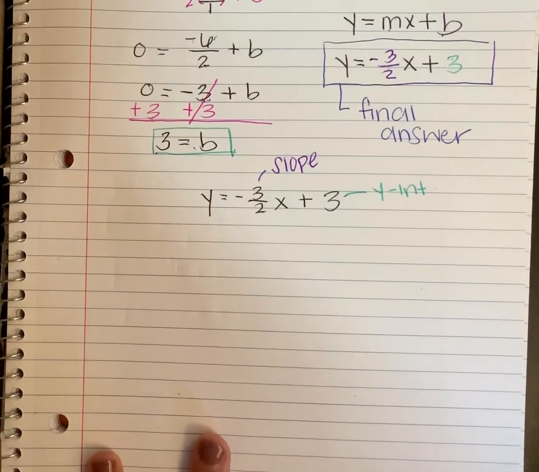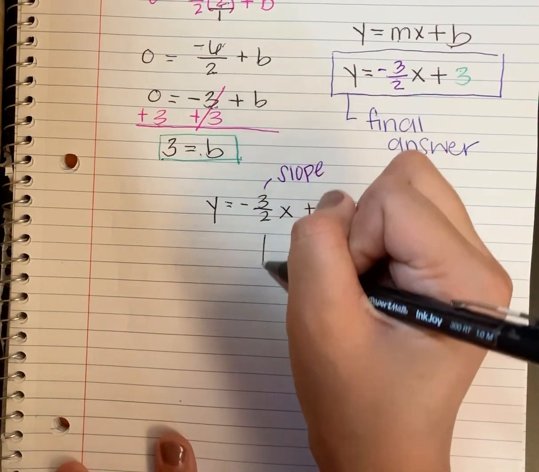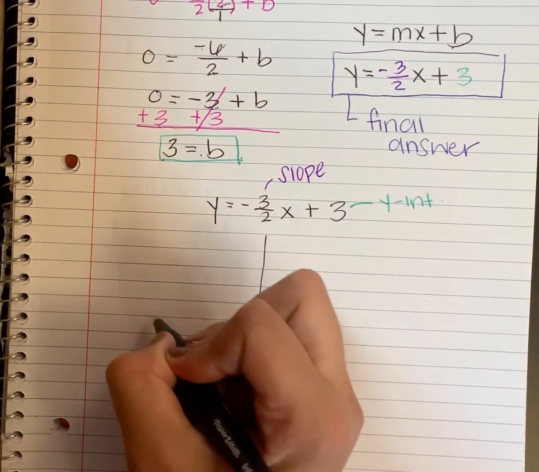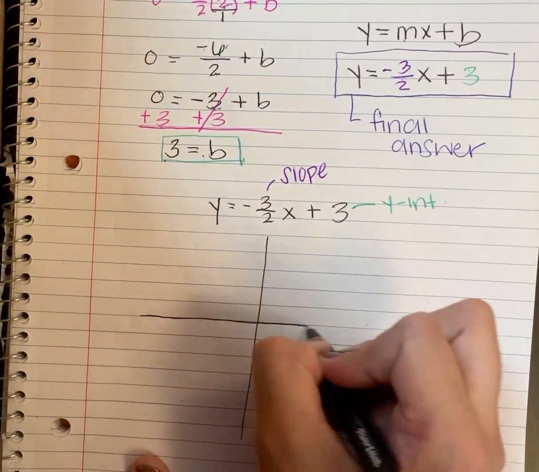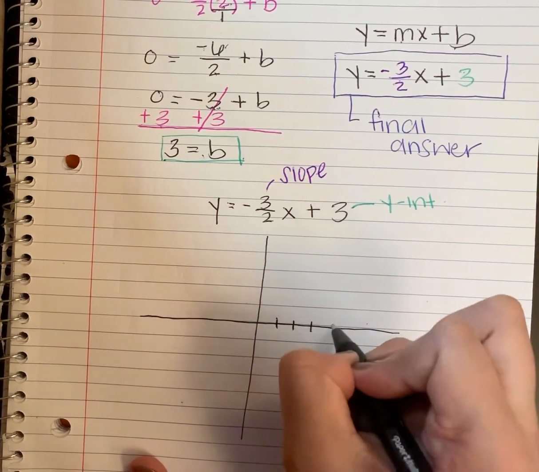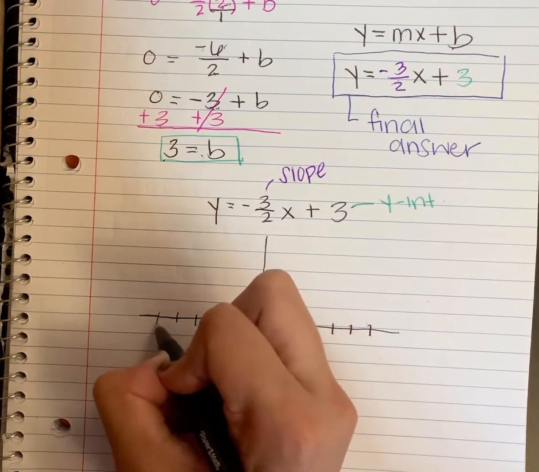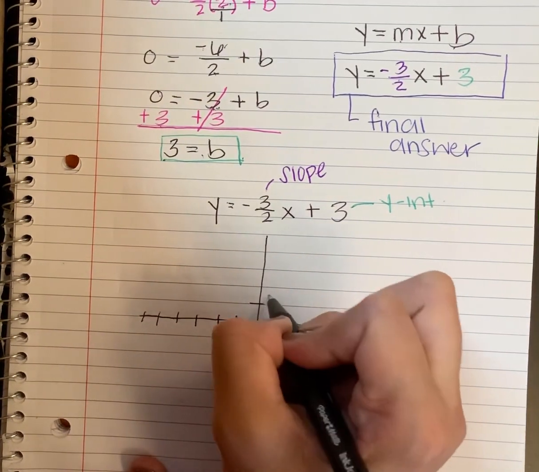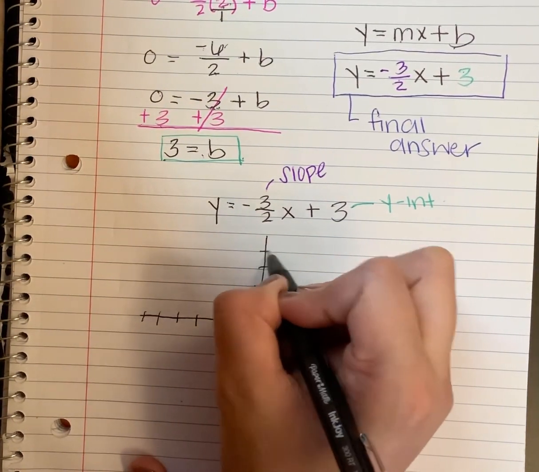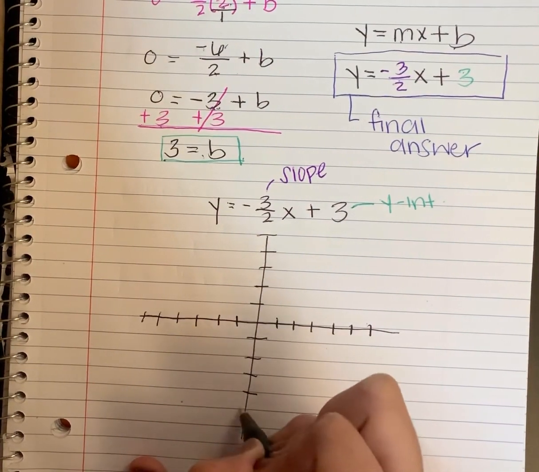So let's go ahead and graph that. Just going to write a few points on the axes.